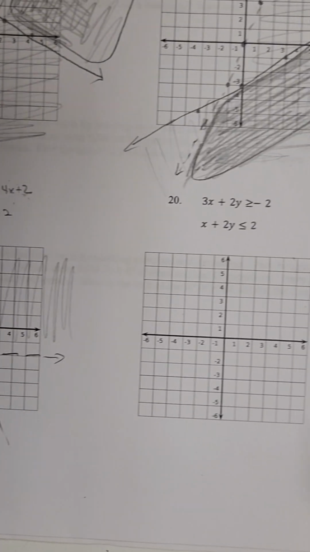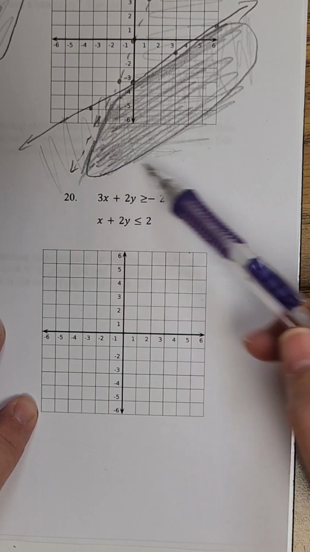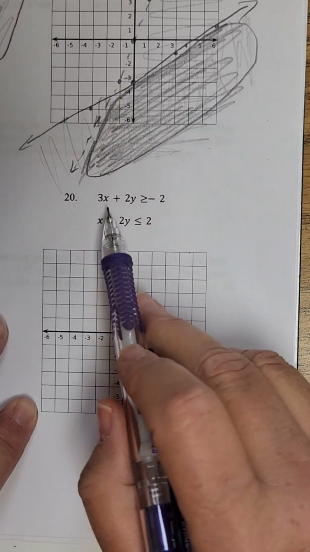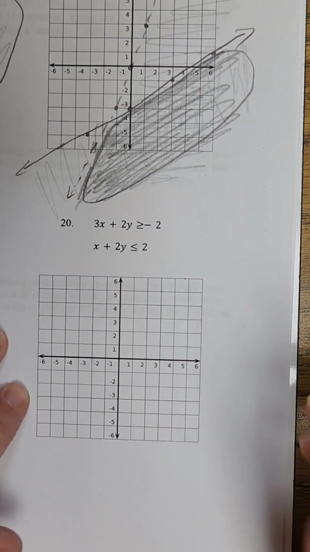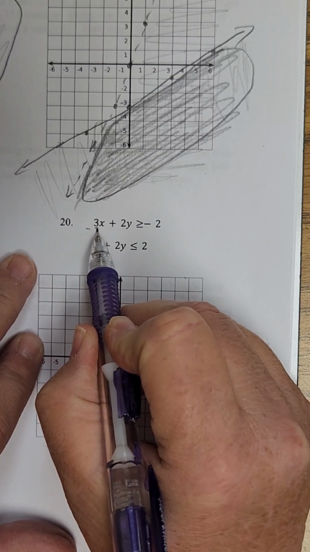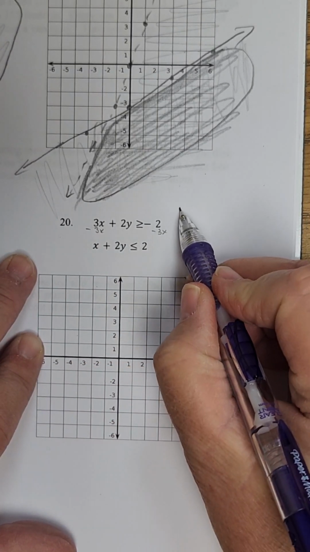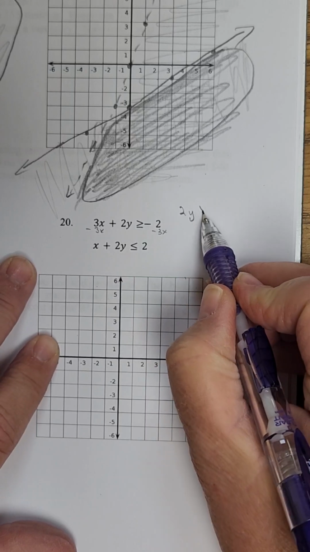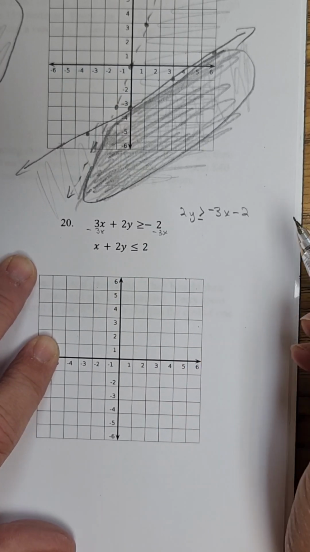All right, last graphing question. Okay, so these we're going to have to rearrange. So we'll start with this top one. We're going to subtract 3x from both sides. And that gives us 2y is greater than or equal to negative 3x minus 2.